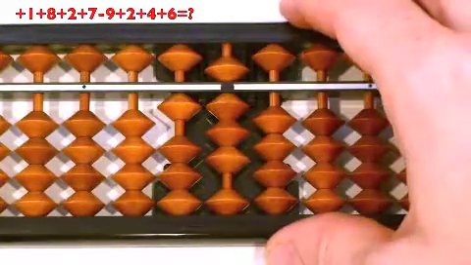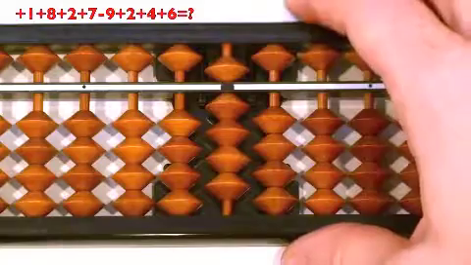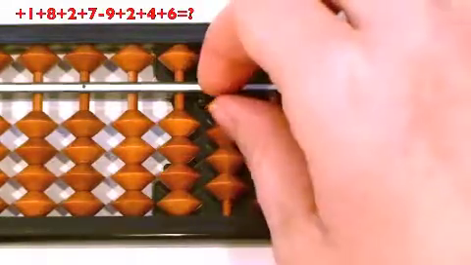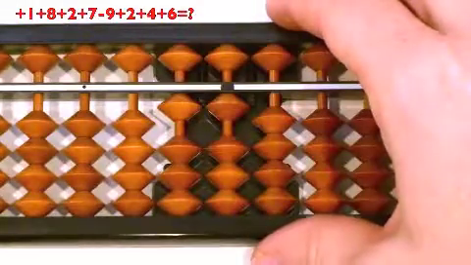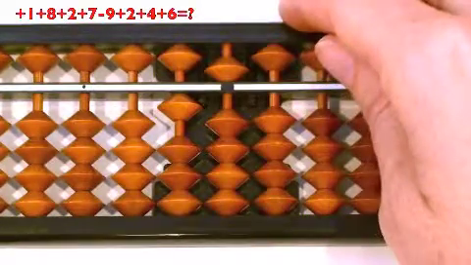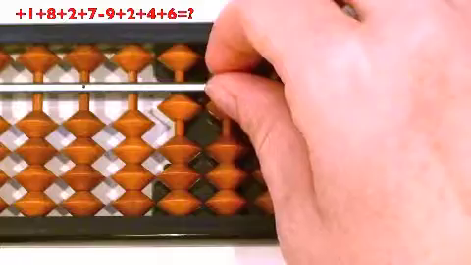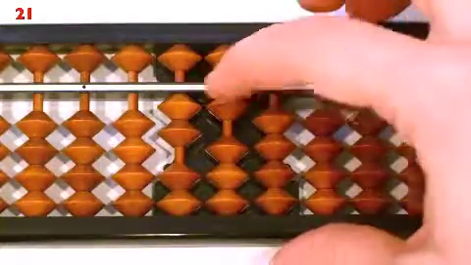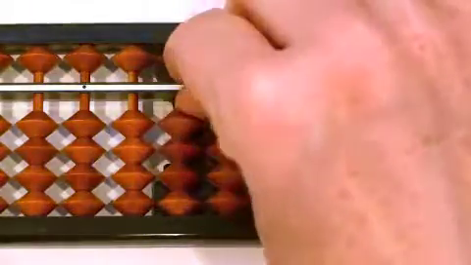Minus 9, minus 10, then plus 1. Plus 2 equals minus 8, then plus 10. Plus 4 equals plus 5 minus 1, down together at the same time. And plus 6 is 6 up, then plus 10. Our answer, 21. Clear. Next problem.